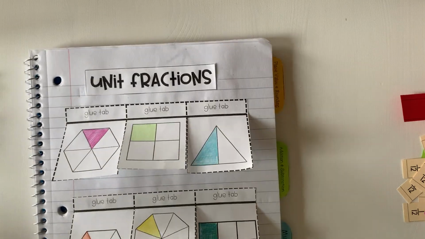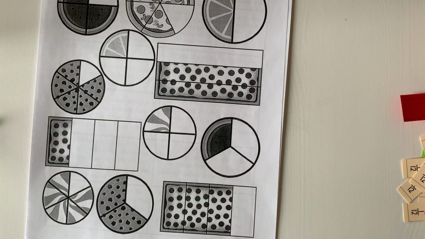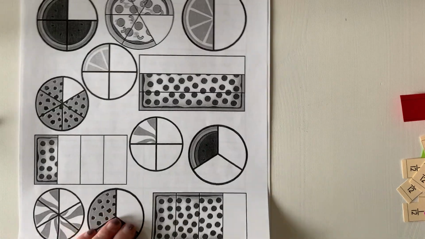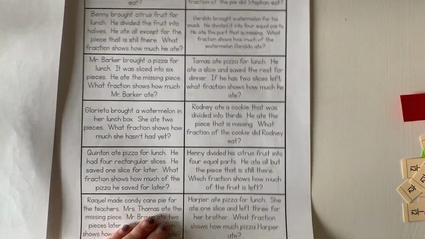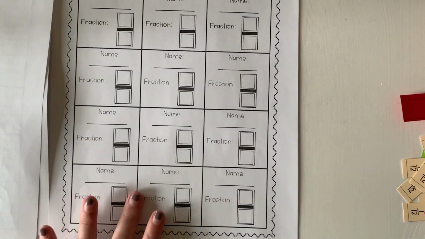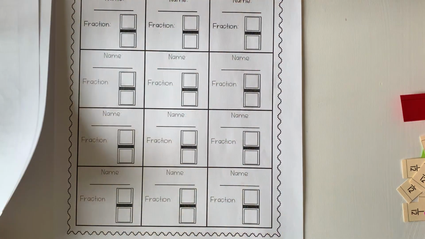For that, you need a couple pages: this first page, the questions, and then a page to write all your answers on. Let me get that ready and I'll explain it to you in 1 second.